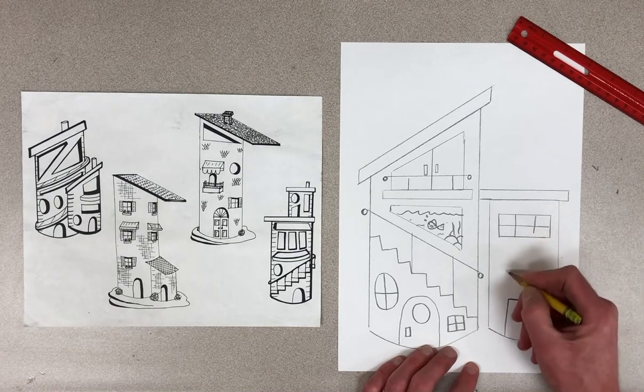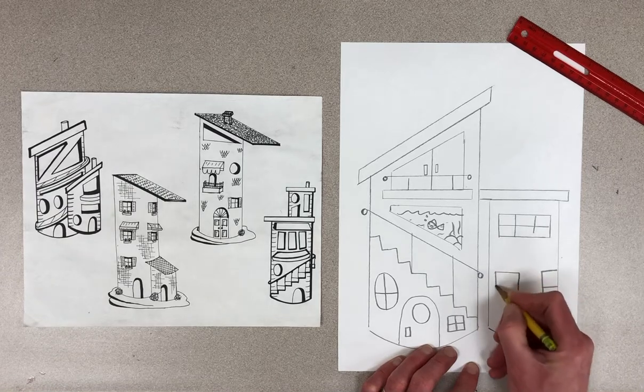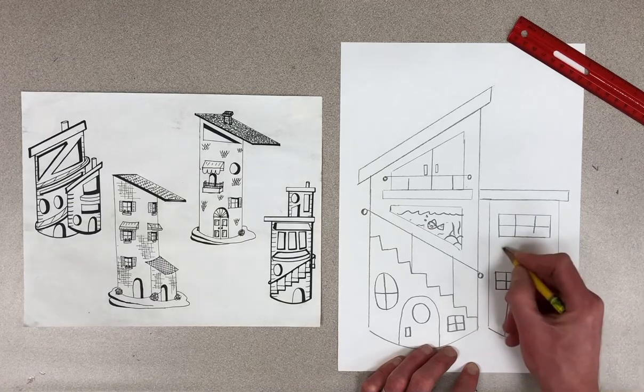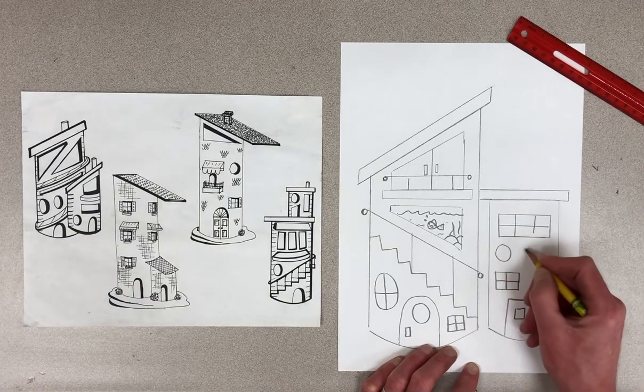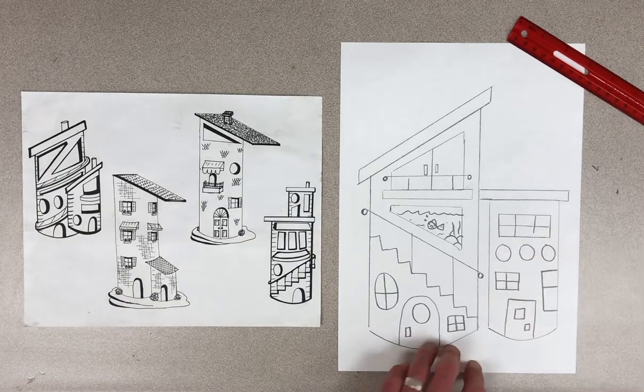Maybe I'll do another, let's do a rectangle window here. And then I'm gonna do 3 circle windows. Kind of reminds me of a boat or an airplane that has circular windows.